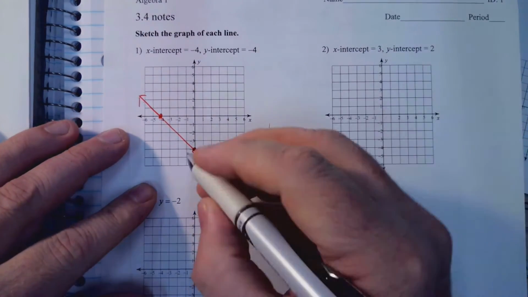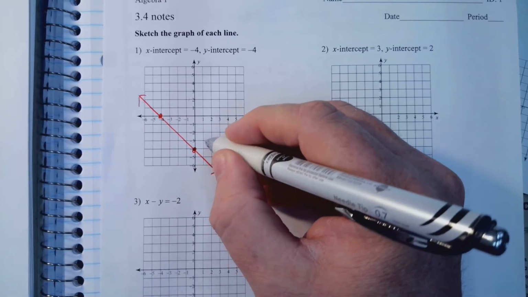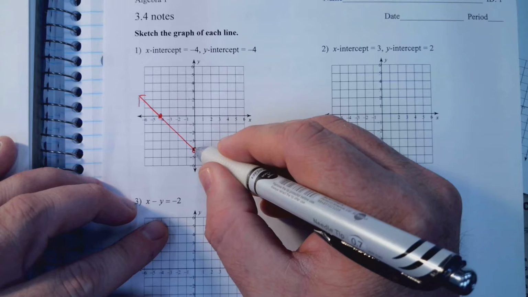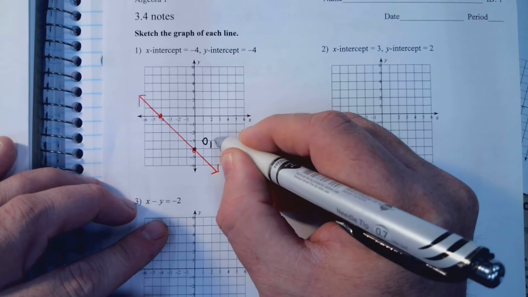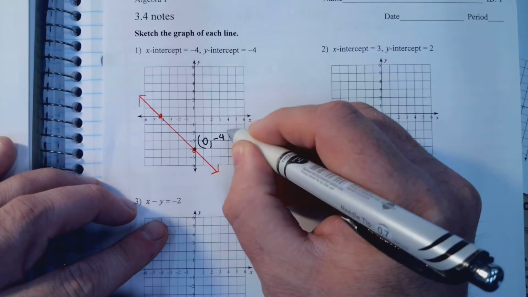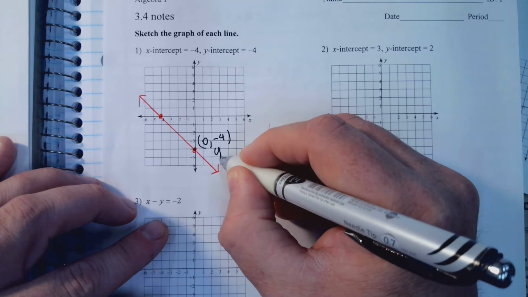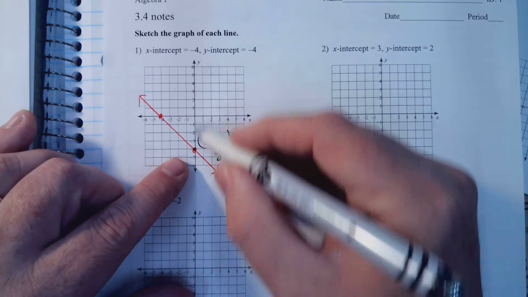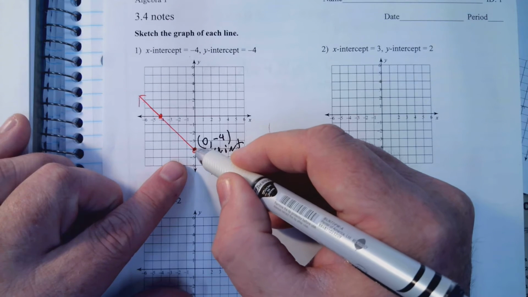Of course, I'm going to write it down because you're going to have to label your points. So I'm going to label this point 0, -4. This one is going to be the y-intercept. I call it the y-intercept because this is the y-axis and it crosses it.